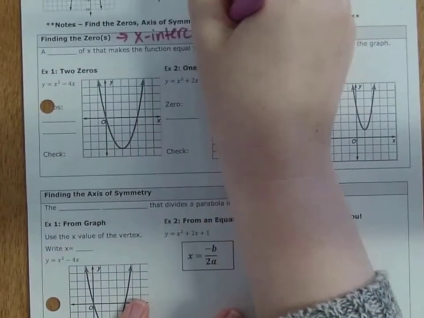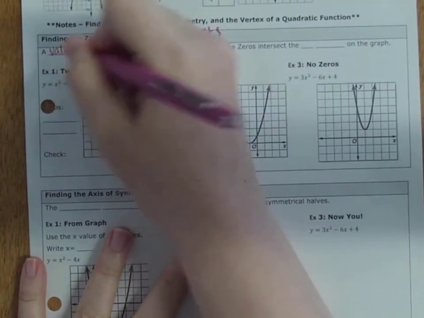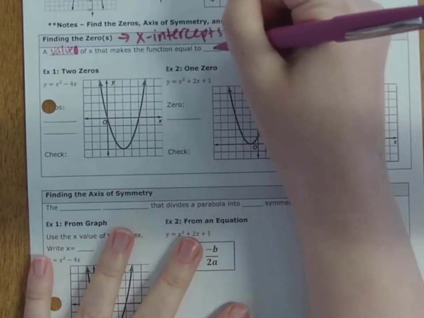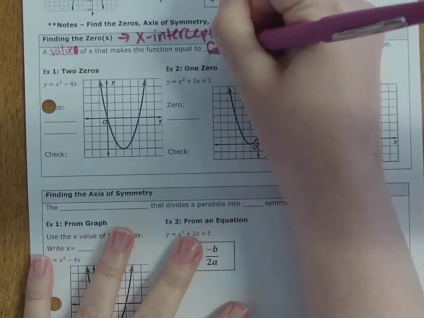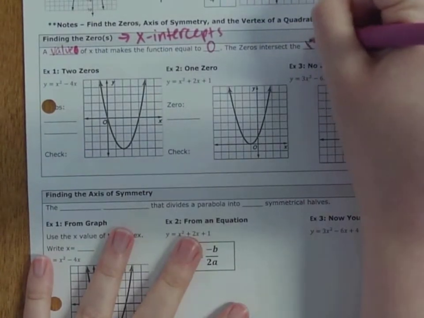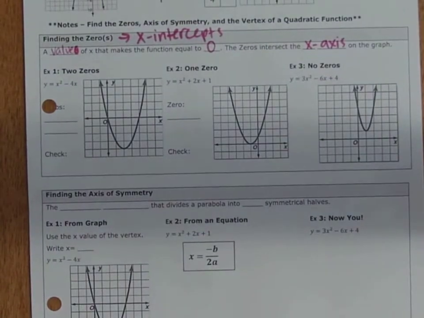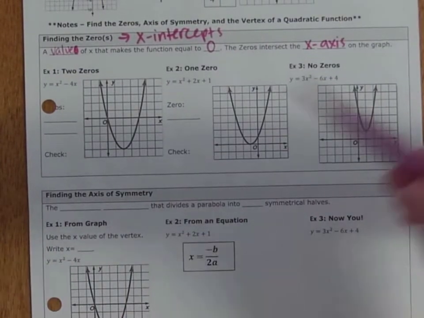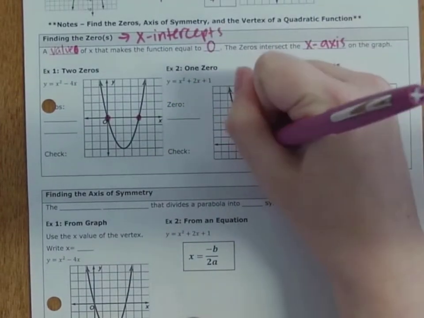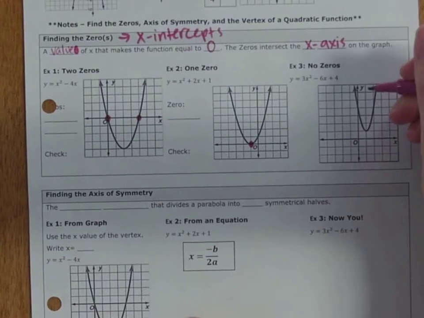X-intercepts. And x-intercepts are those values of x, a value of x that makes the function equal to 0. The zeros intersect the x-axis on the graph. For quadratics, you can have 2 zeros, 1 zero, or no zeros, where it doesn't cross the x-axis.